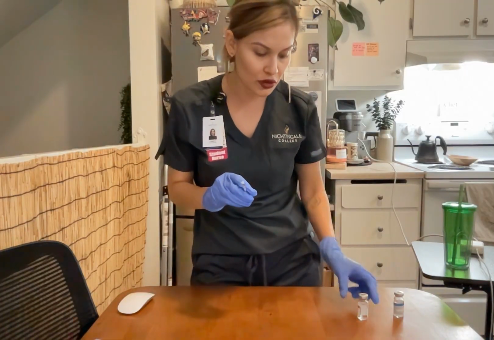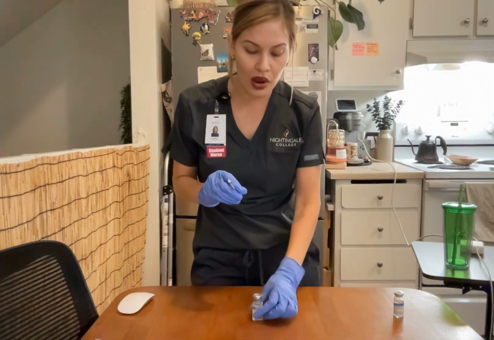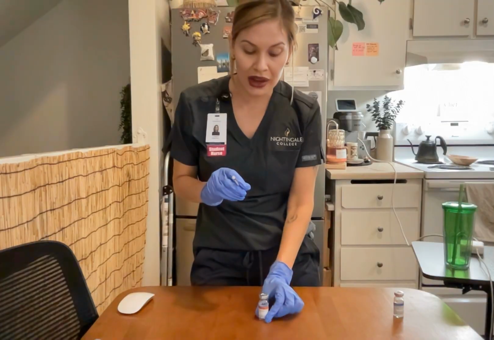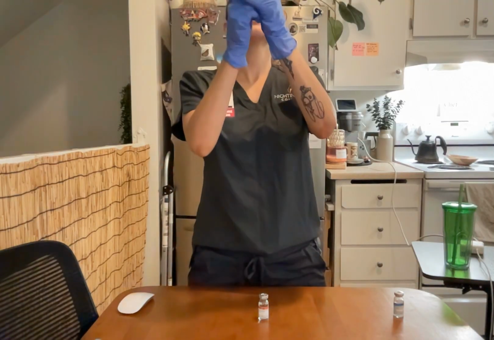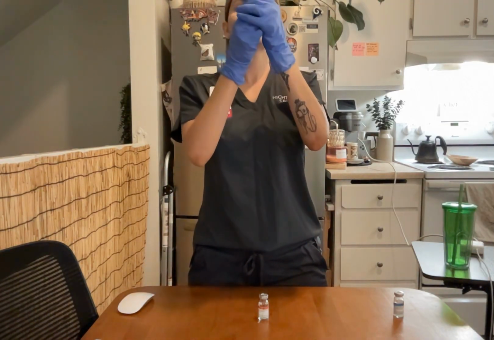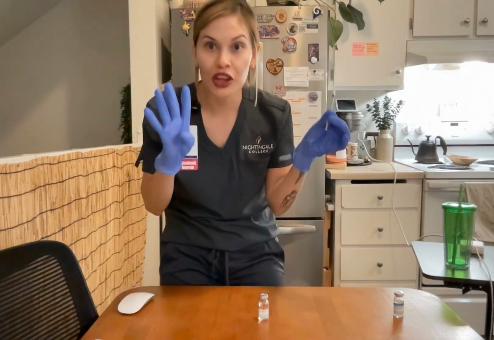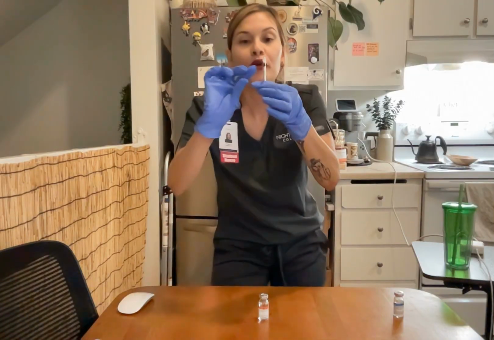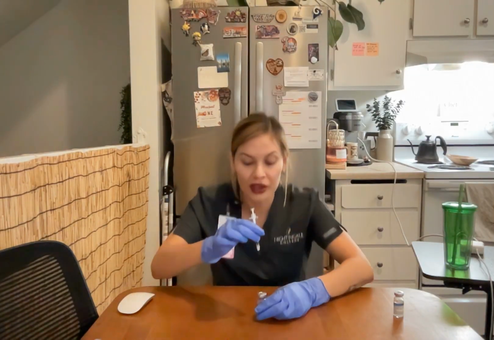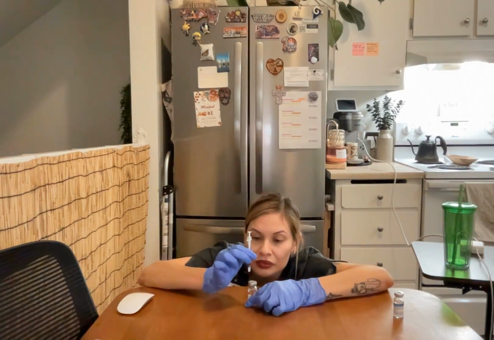Now, I have here the regular insulin vial, and I'm going to fill the syringe with air to the prescribed order of regular insulin, which is 4 units of regular insulin. I'm going to inject the air into the regular insulin vial.